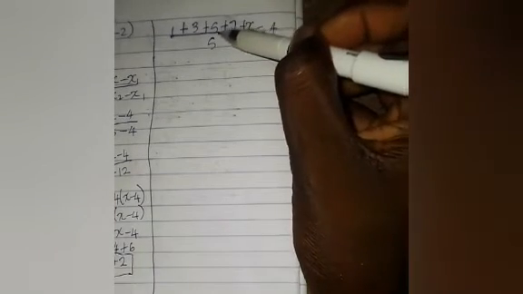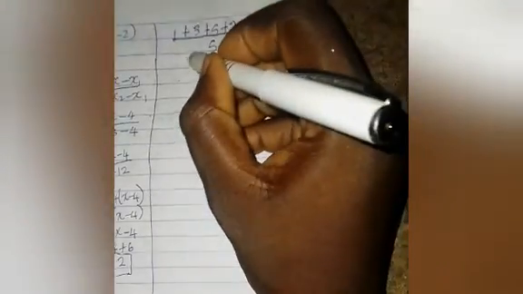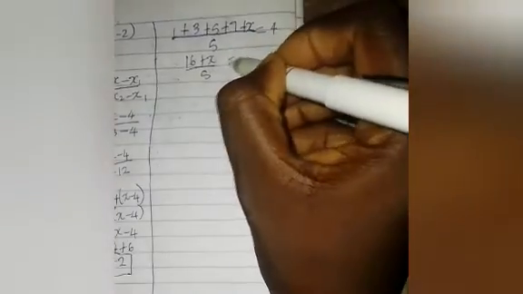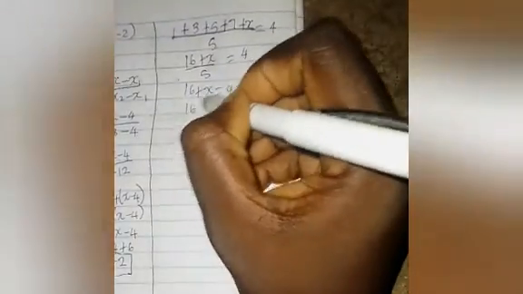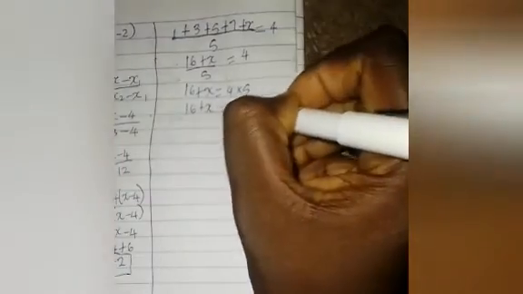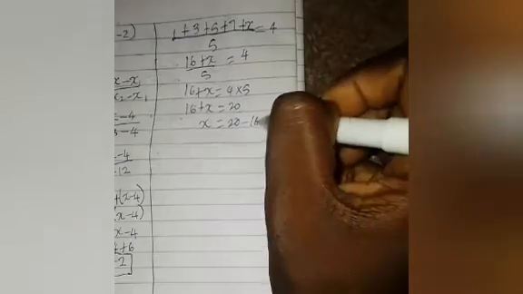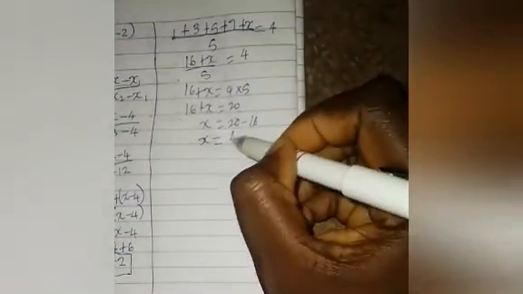So 1 plus 3 is 4, plus 5 is 9, plus 7 is 16. And that is (16 plus x) over 5 is equal to 4. 16 plus x is equal to 4 times 5. 16 plus x is equal to 20. X is equal to 20 minus 16. And x is equal to 4.